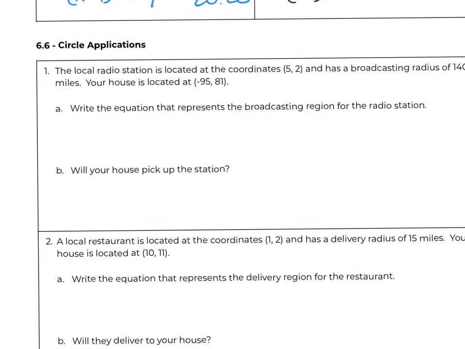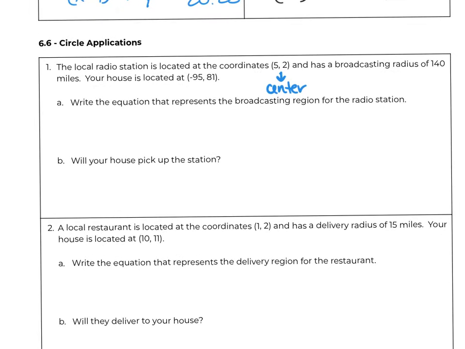Yes. So this is your center. What was the radius? 140. Okay, so that's all we need to plug in. So take 30 seconds and try to plug that in to the circle equation. Okay, so first parenthesis. Josh, what should the first one say? X minus 5 squared. Good.